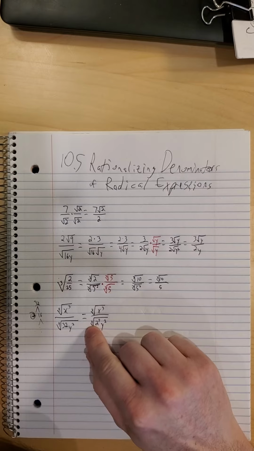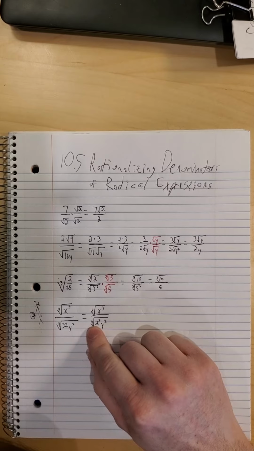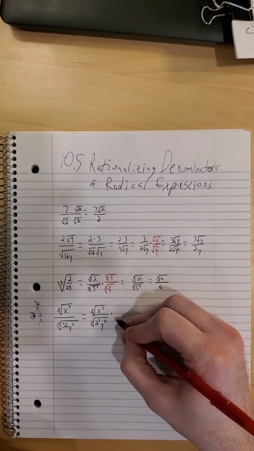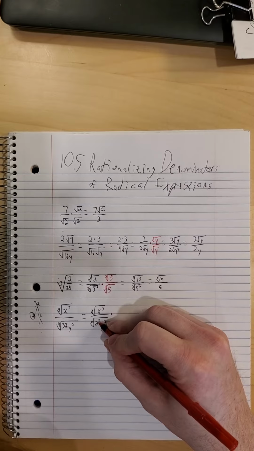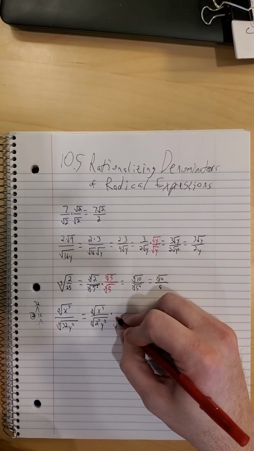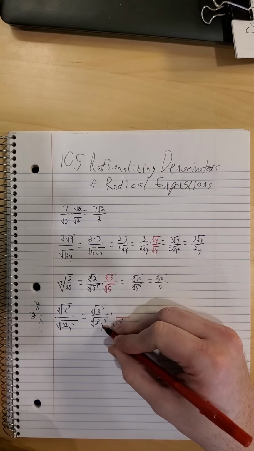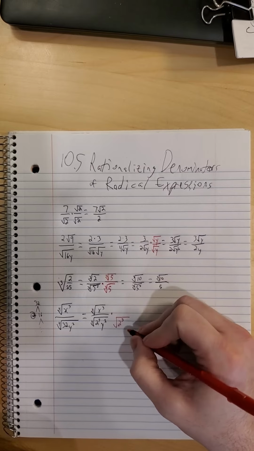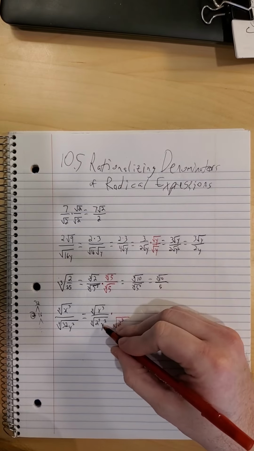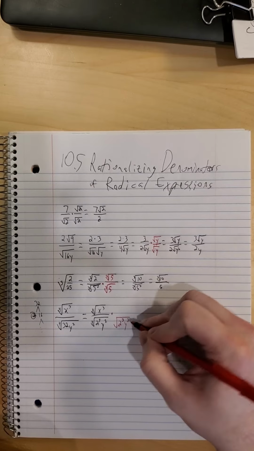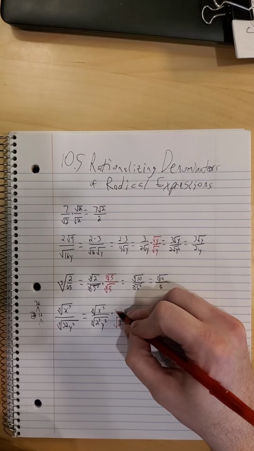This time our index again is the 4, so I need 4 or a multiple of 4 to get out from under here. Looking at the 2's, I have 5 to start with, so 3 more would bring me up to having 8 of those, which is a multiple of 4, so I could get out from underneath that radical. The y squared, I have 2, I need 4 or a multiple of 4, 2 more will do it.